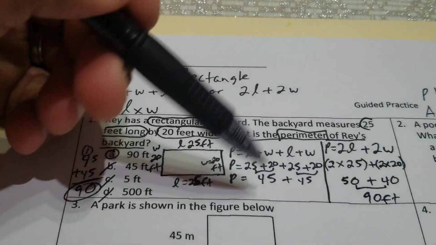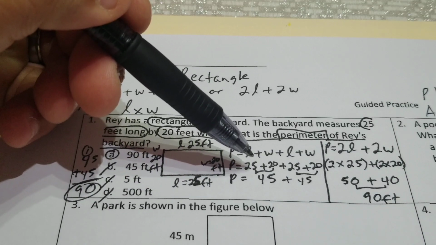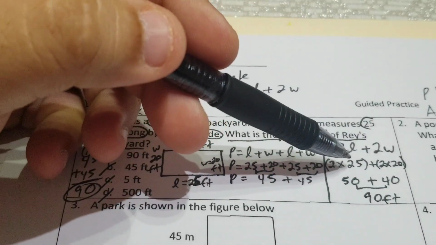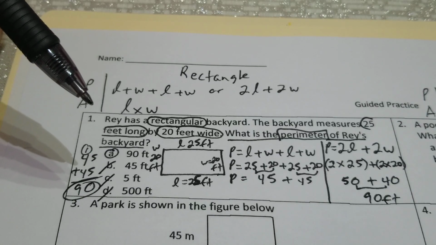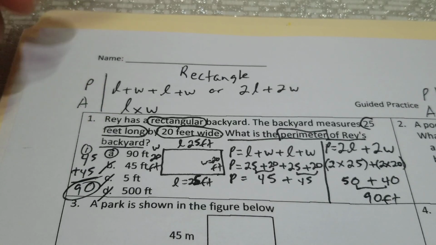Personally, I like this one the better. I like this one the best, although this is also useful as well. Normally with perimeter, the idea is to add all sides together.